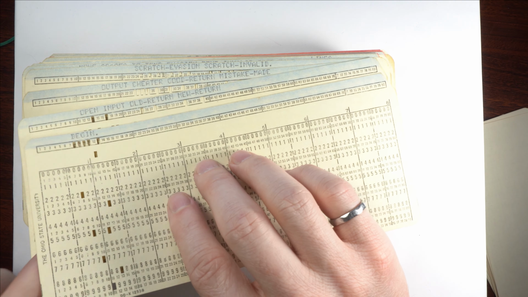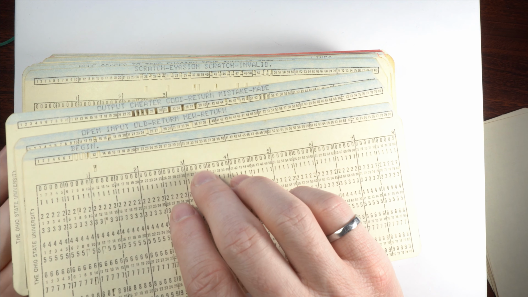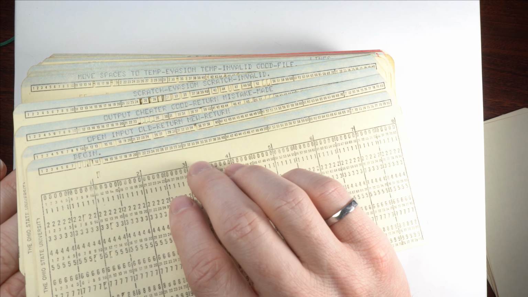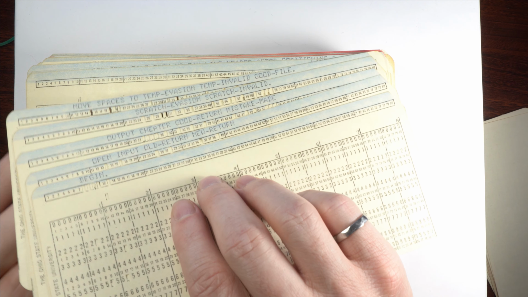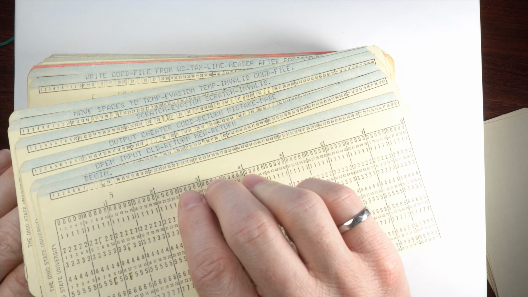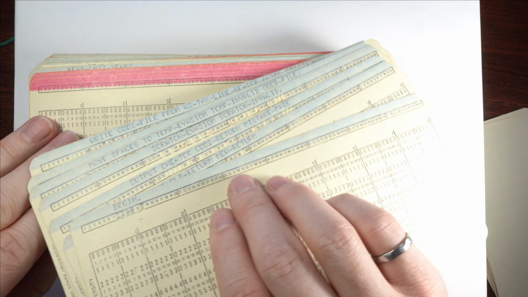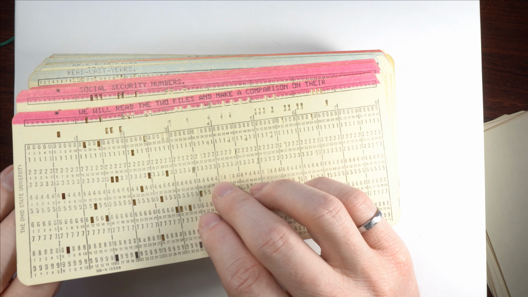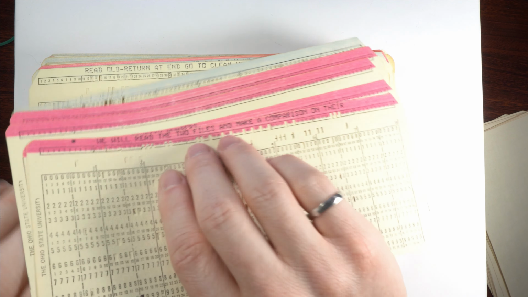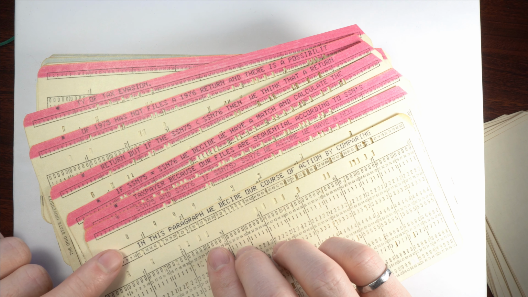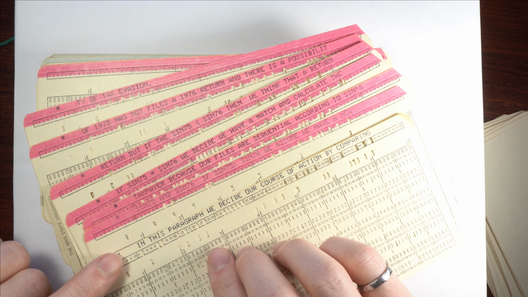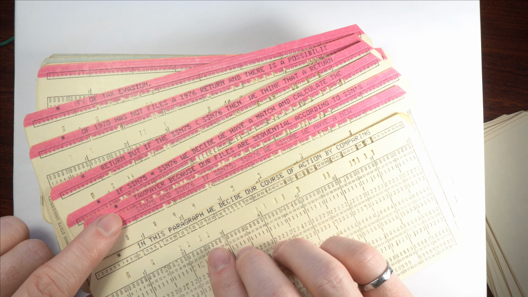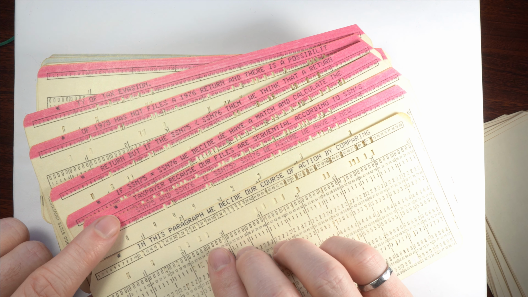So this is starting to look more like actual code. That's kind of interesting, that the first half of the program was just setting up input and output definitions and formulas. We will read the two files and make a comparison on their social security numbers. In this program, we decide our course of action by comparing SSN 75 and SSN 76.